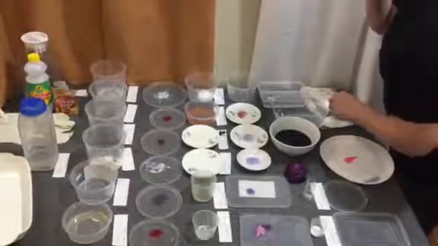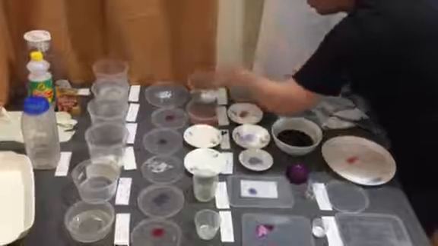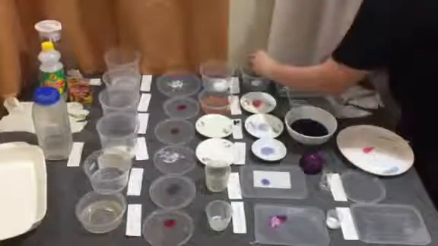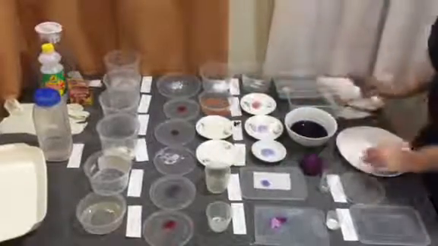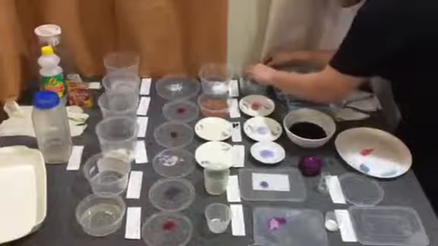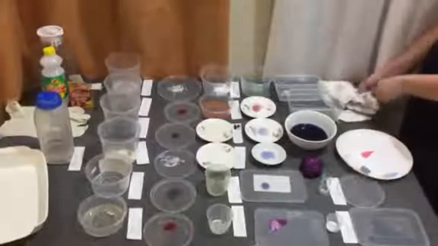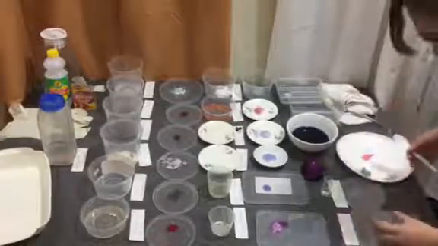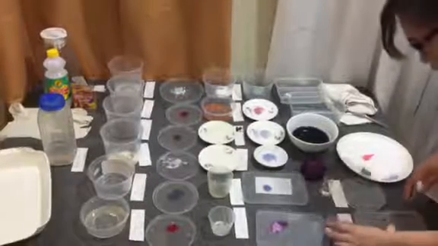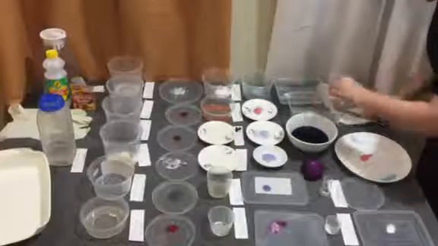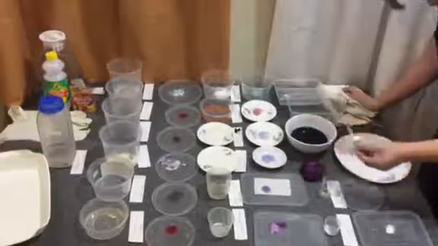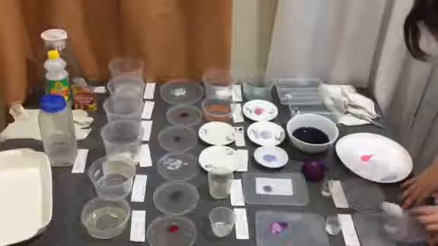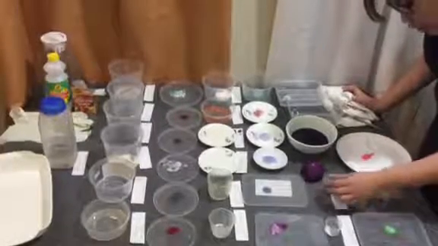Next, baking soda. Next, detergent. And then bleach.